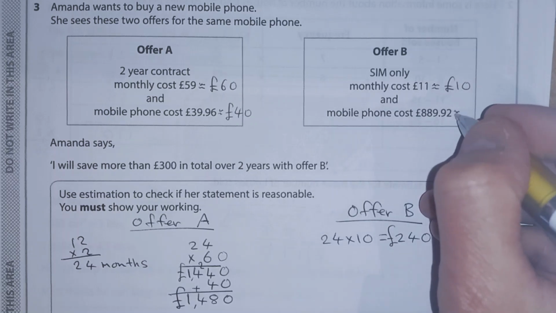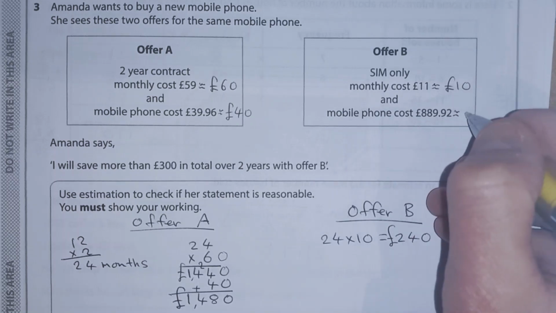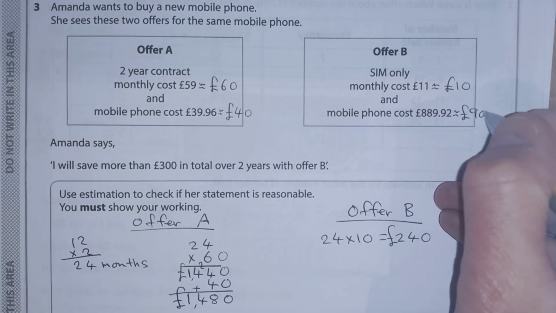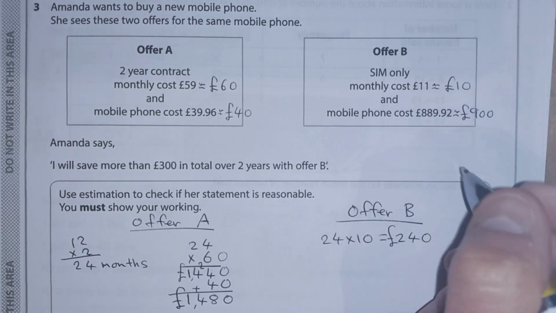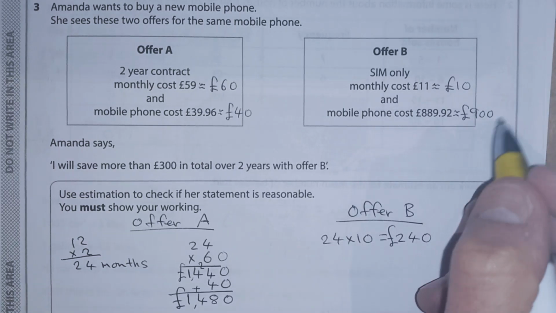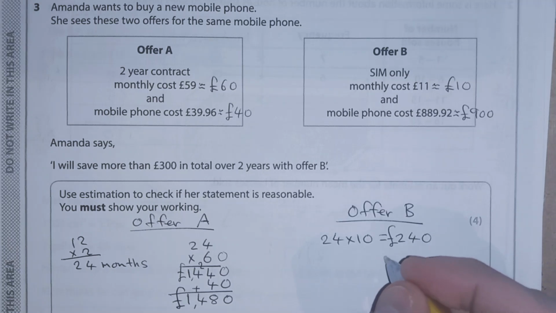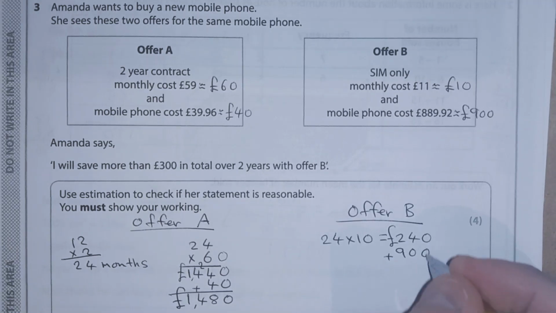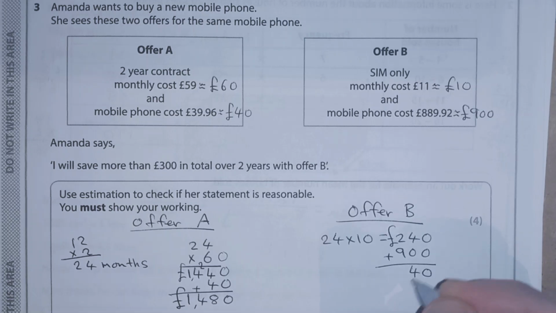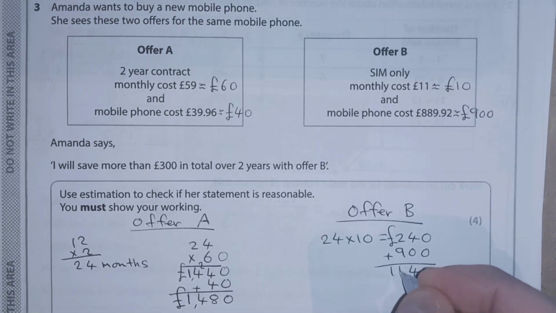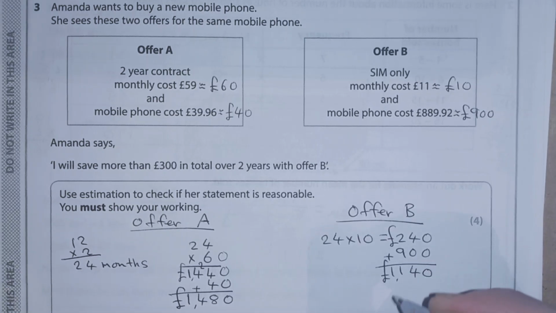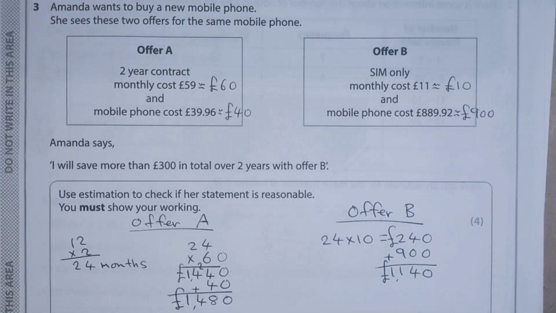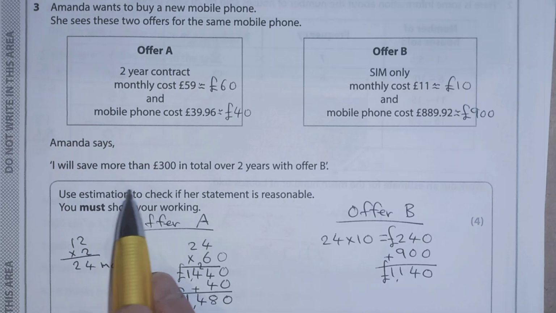Well, this is approximately equal to £900. You could round it to 890, but we're going to make it nice and simple. So £900. So if we add this on, 0 plus 0 is 0, 4 plus 0 is 4, 2 plus 9 is 11. So we've got £1,140.